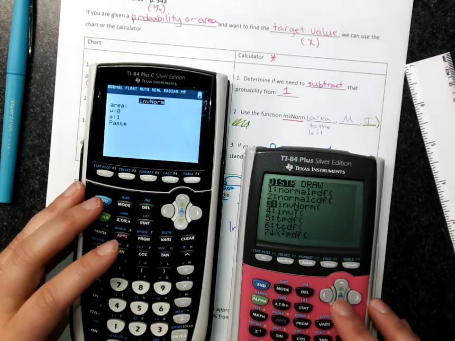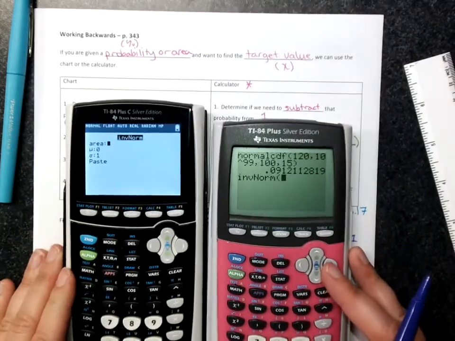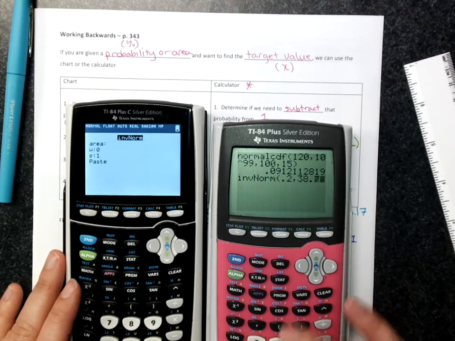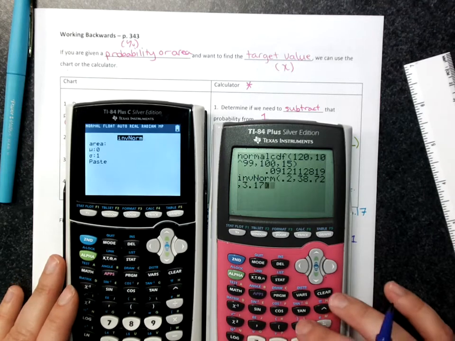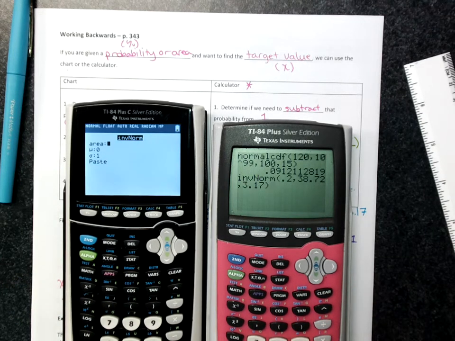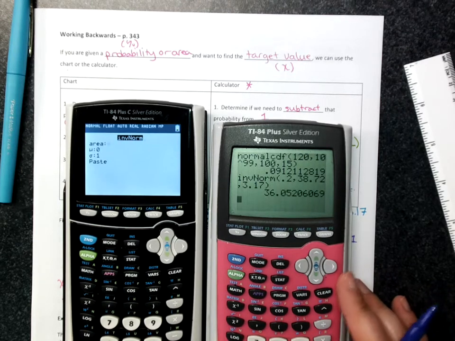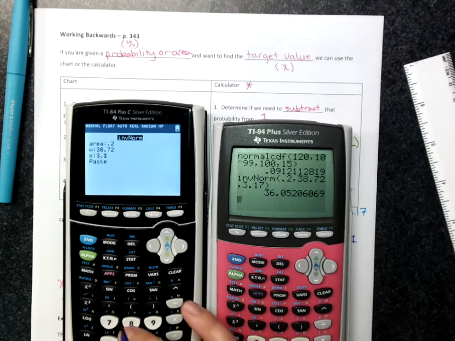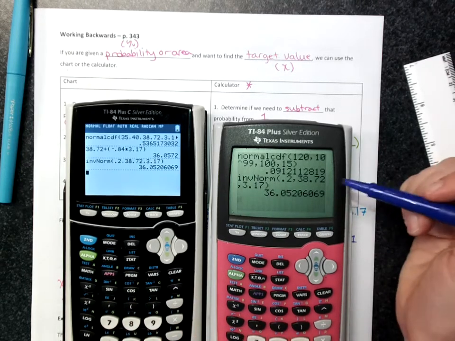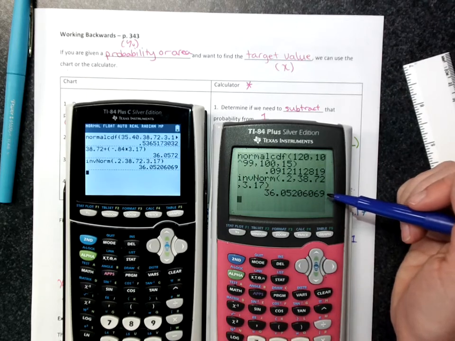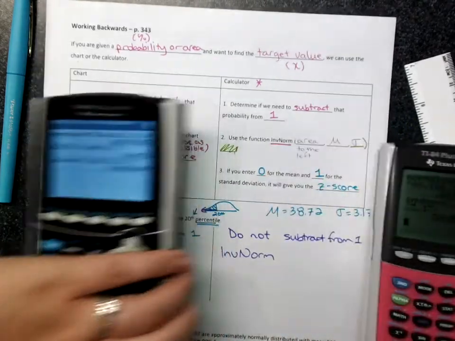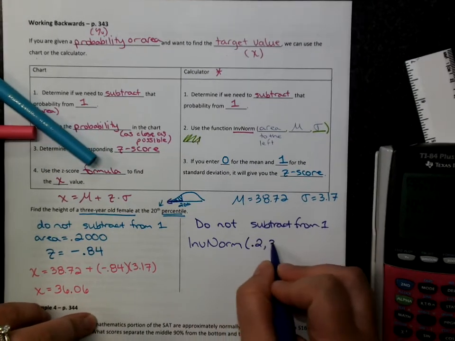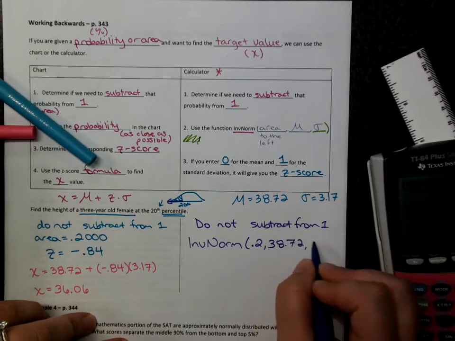The older calculators, if you go to inverse normal, you have to remember what to put in. It's the area, 0.2, the mean, and the standard deviation. The calculator will look up the z-score and work it out and solve it for you. So 0.2, 38.72, and 3.17. And it will automatically give you that target value, 36.05. Again, it's always a little bit different than the by hand method, which is fine. The homework knows that there's a slight difference.